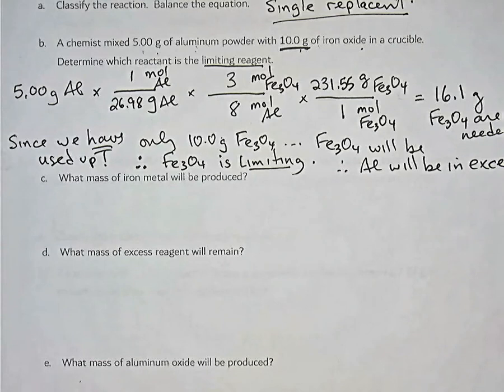So why did we want to know what the limiting reactant was, the limiting reagent? Remember that in the example of baking cookies, when you ran out of flour, you couldn't make any more cookies. Even though you might have more butter, you might have more eggs or chocolate chips, it doesn't matter. The flour ran out, you have to stop baking.